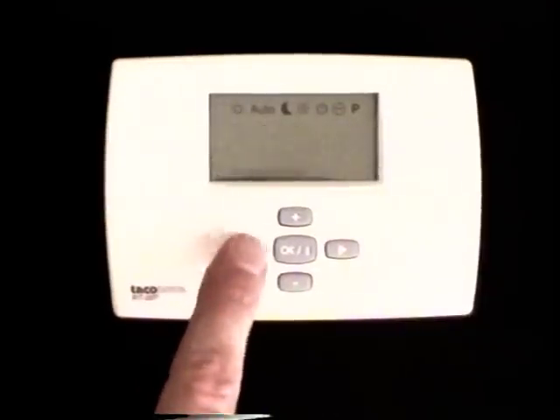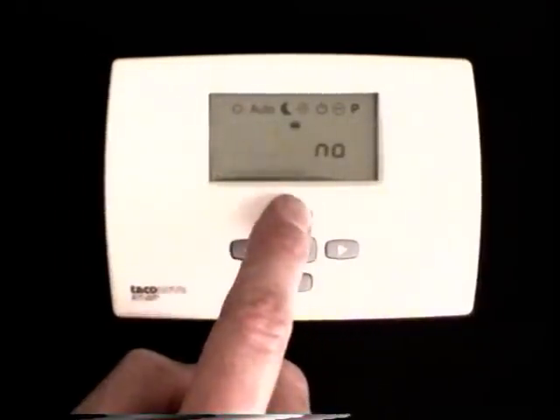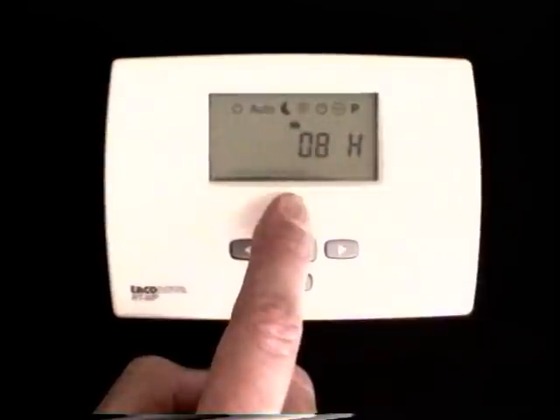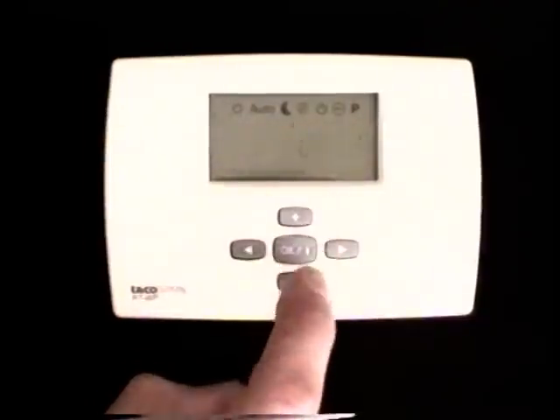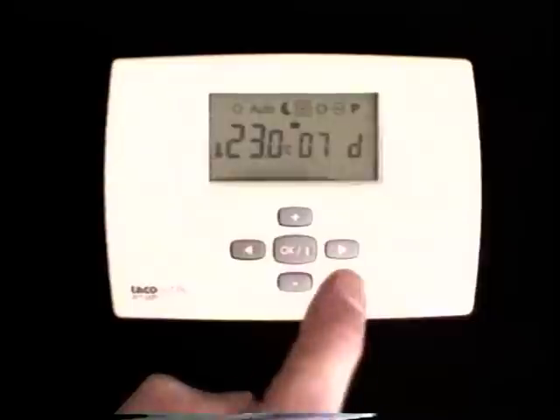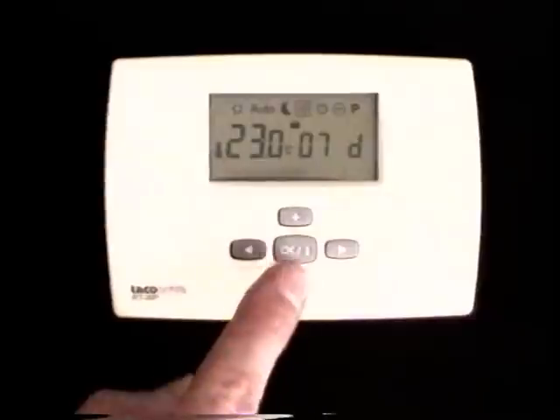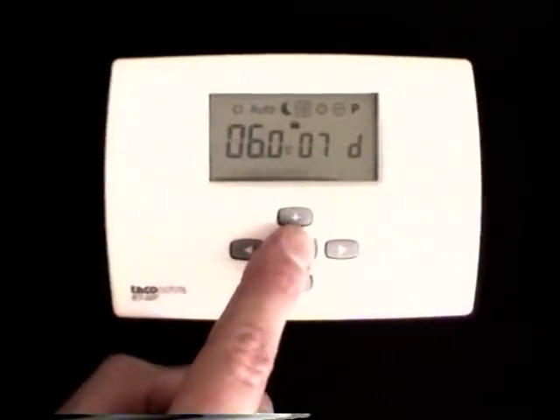You then use the arrow keys to move the cursor to automatic. The unit is now set to your personal program. The unit has a holiday function which can be accessed by moving the cursor past the sun until you get no come up. You then use the plus or minus keys to set the time or number of days that you are going to be away. When you have done this, press OK and your unit is now set to frost protect for 7 days. After that time it will revert to your normal program.